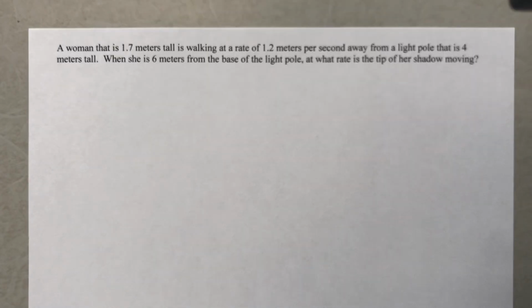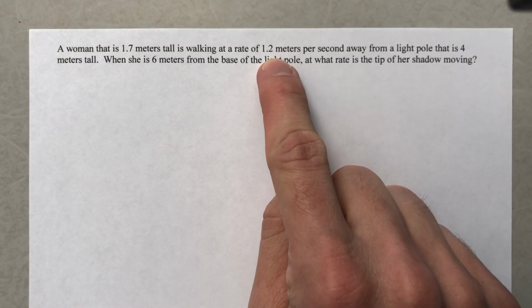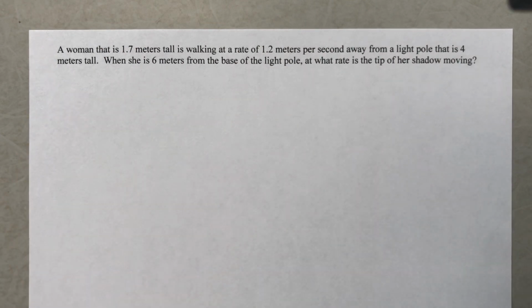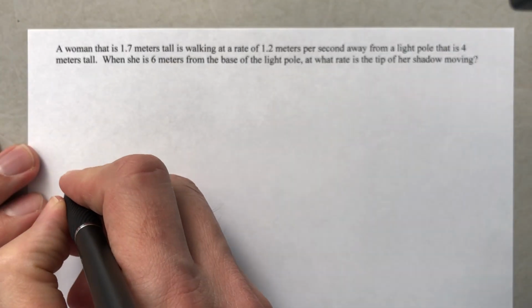Well, a woman that is 1.7 meters tall is walking at a rate of 1.2 meters per second away from a light pole that is 4 meters tall. What? Okay, most of these usually come along with a picture, so let's just draw our own picture this time. This one seems complicated, but it's really not.